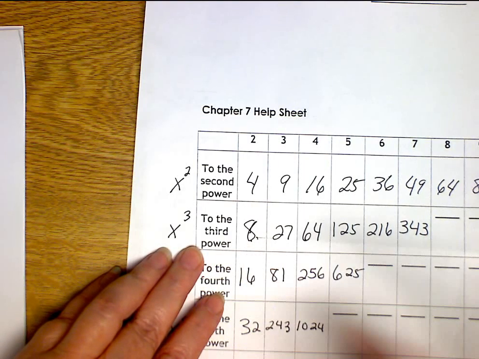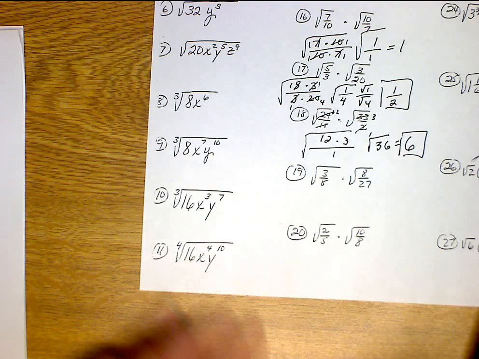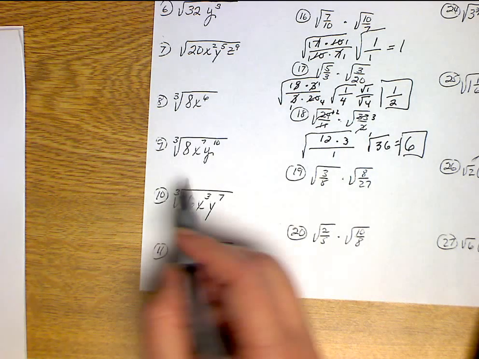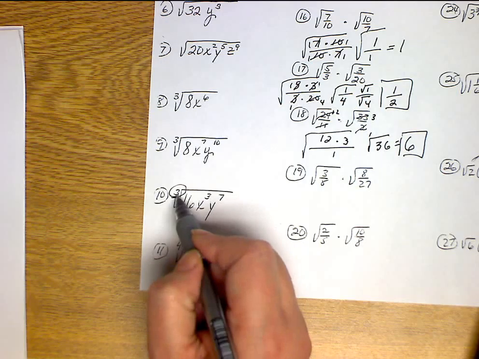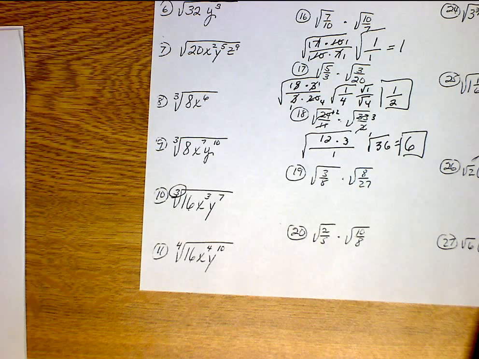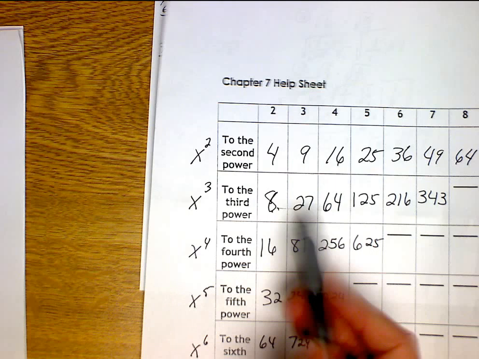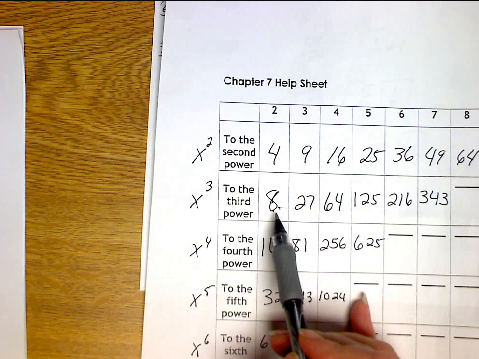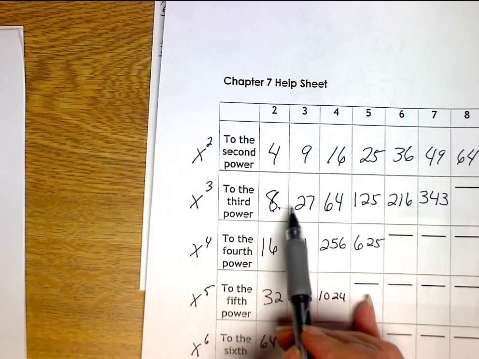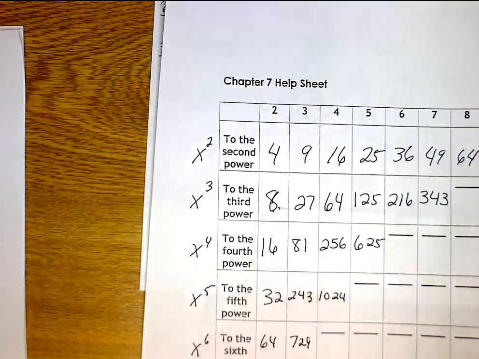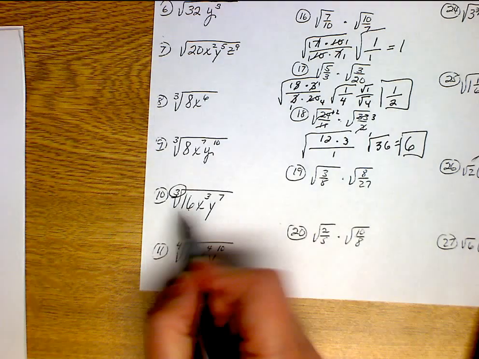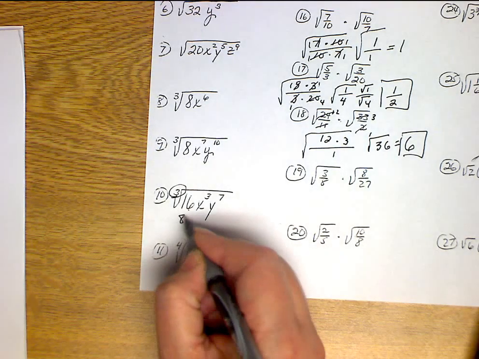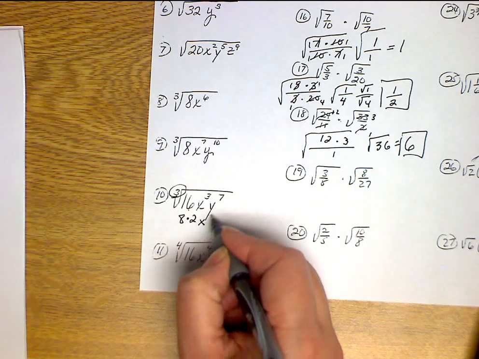So what you're going to do on 10, ladies and gentlemen, is look at the third root. 16 is not there, so the next step is to find out what goes into 16. 8 times what gives me 16? 2. So I'm going to go 8 times 2, x cubed, y to the 7th.